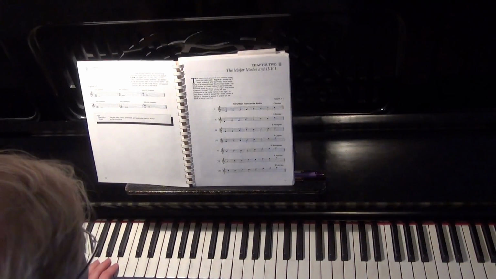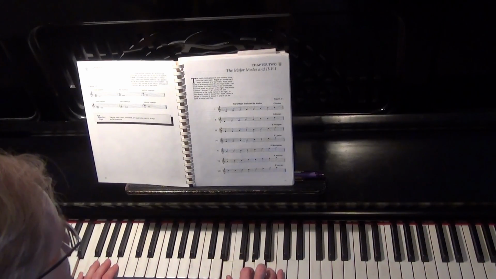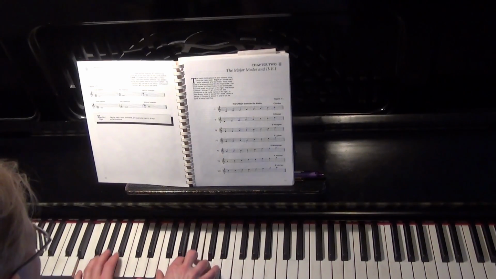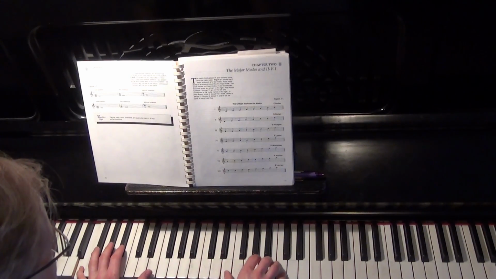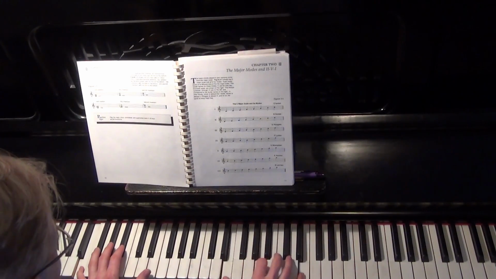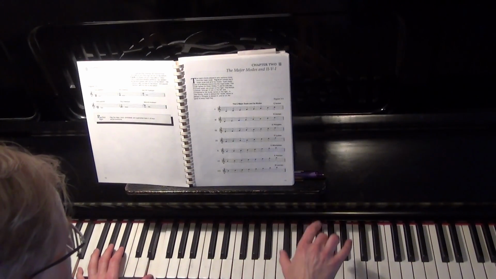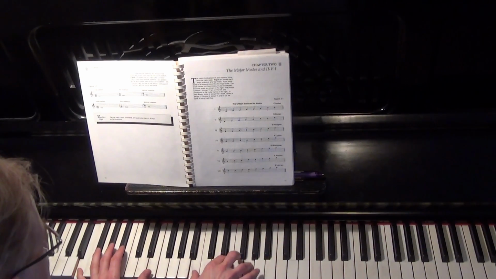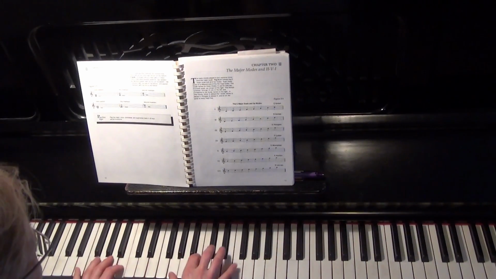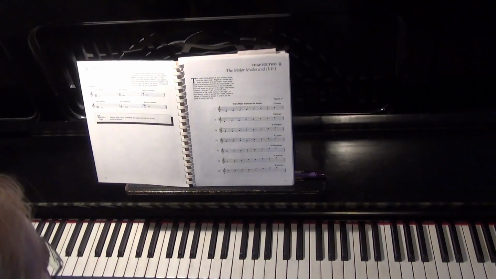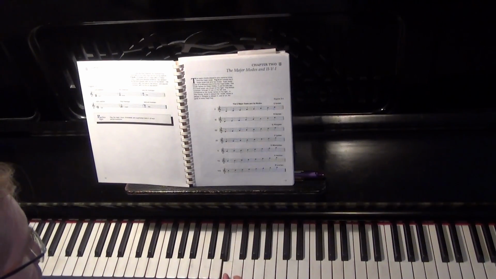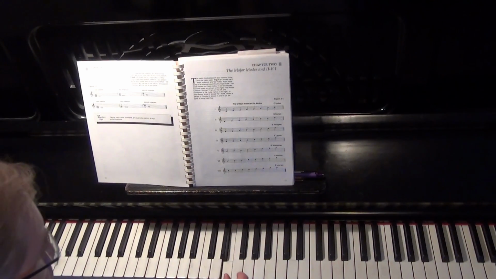For Phrygian, E Phrygian, I would play E minor and then play F on top of it. Why is that? Well, because in E Phrygian the characteristic note of the scale is the flat second.